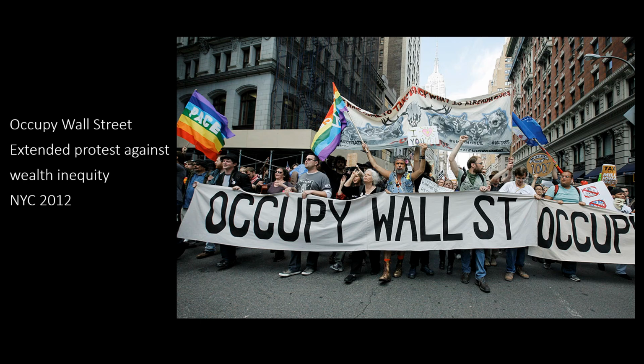So in 2012, the Occupy Wall Street was an extended protest that went on for weeks, primarily against wealth inequality and primarily in New York City. This was a wide collection of people from various parts of society that didn't necessarily have a coherent single message to the government, but were generally discontent with the way things were in their cultures.